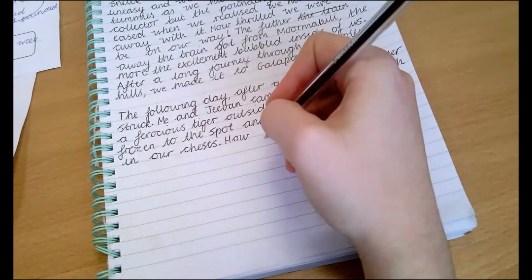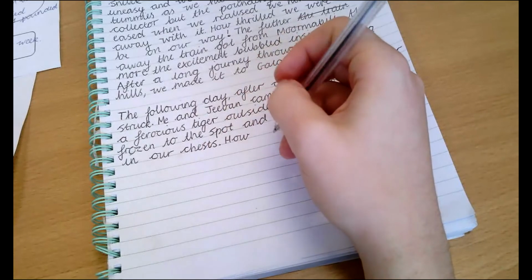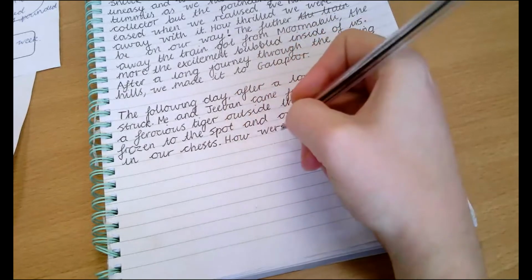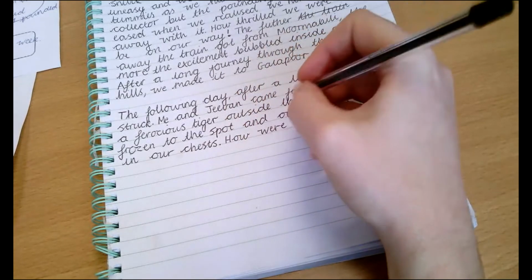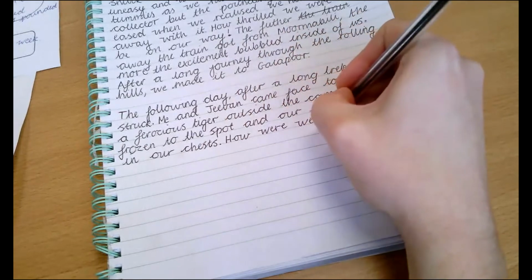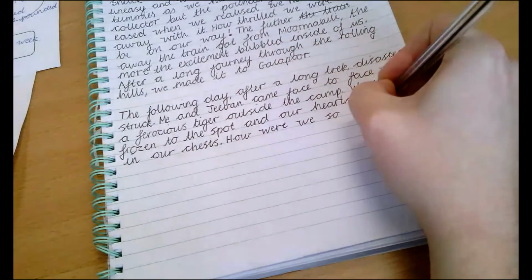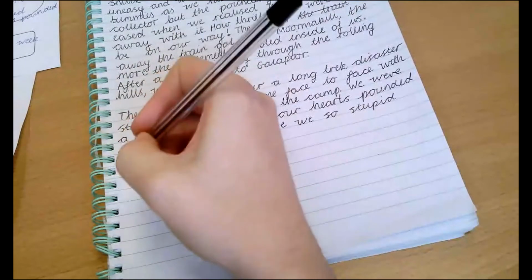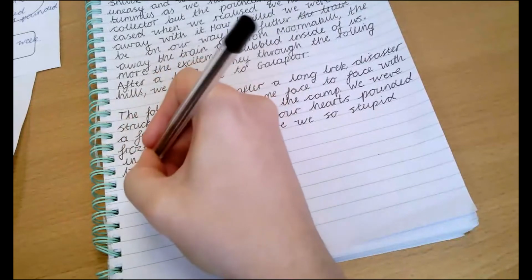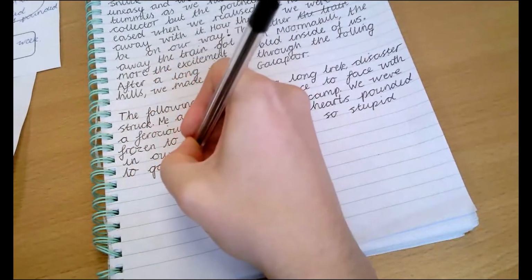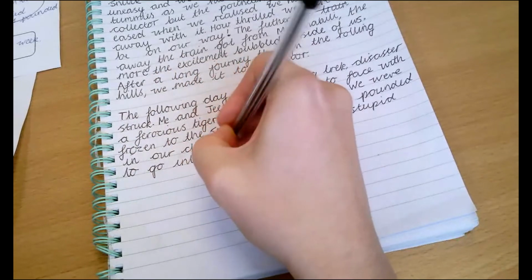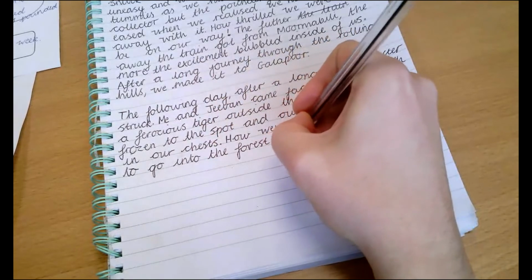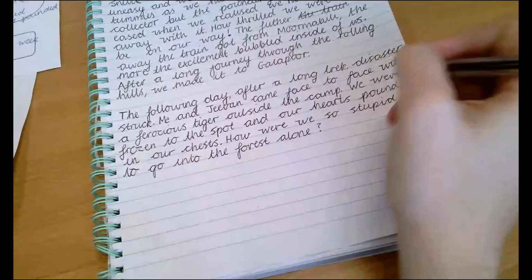And remembering I'm in past tense now, so I might have to change. Just notice my rhetorical question isn't really in past tense. Okay, so I'm going to change it a little bit to: how were we so stupid to go into the forest alone? So rhetorical question, so it needs to end in a question.